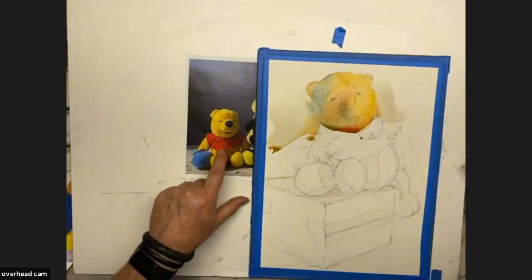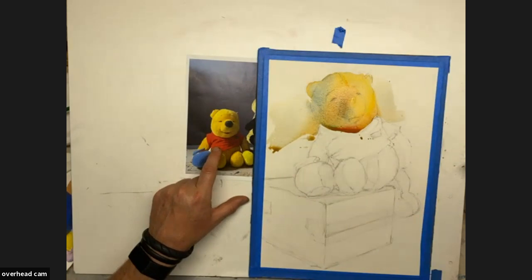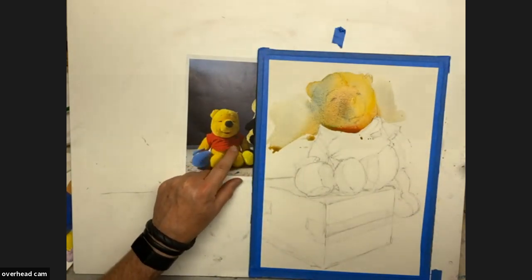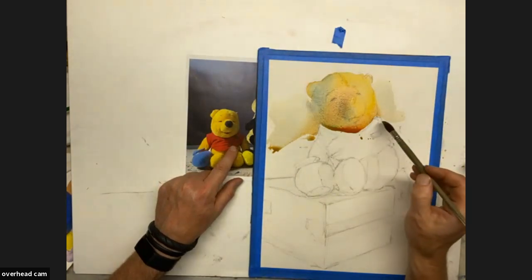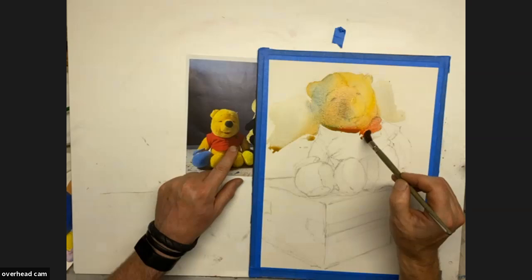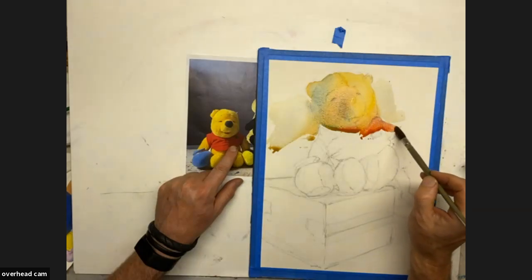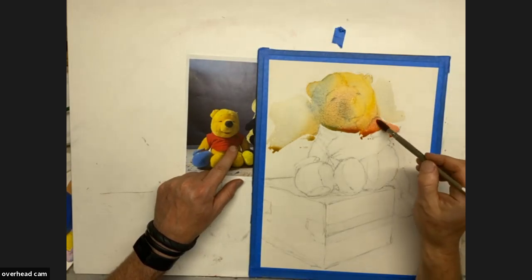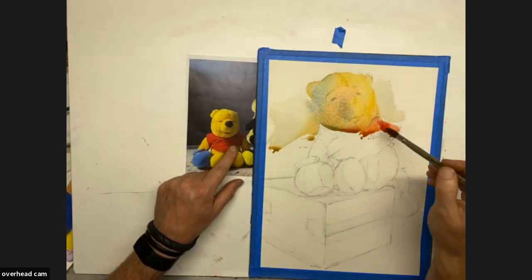The shirt, even though the light's in the opposite direction, the shirt is quite a warm yellow, but in the shadows, it's pretty cool. It leans towards the alizarin crimson. So I'm going to start off with the high chroma over here of the more orange red. And I just wanted a bit deeper color, so I'll add a touch of alizarin crimson to it to get the right hue.